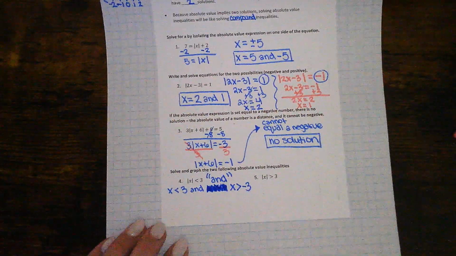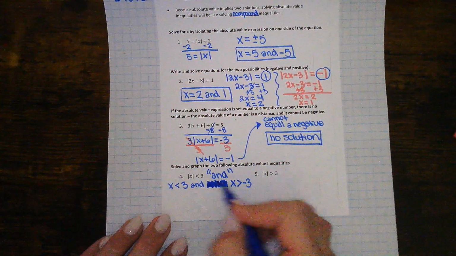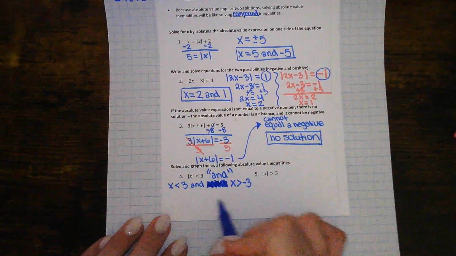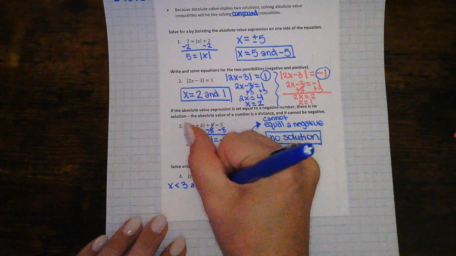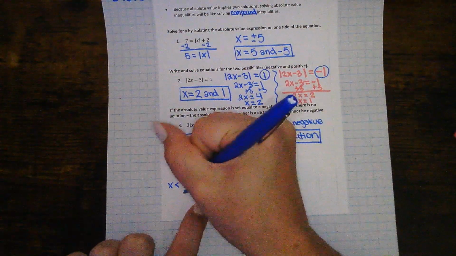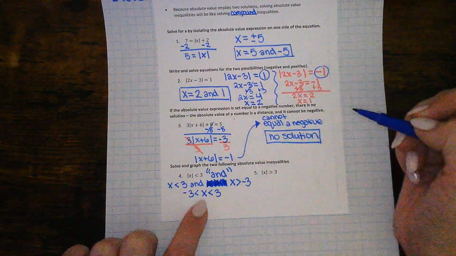There we go. Remember, we can also write this when it's an and inequality as like one expression where x is in the middle. So x is less than 3 and x is greater than negative 3. Both of these mean the same thing.